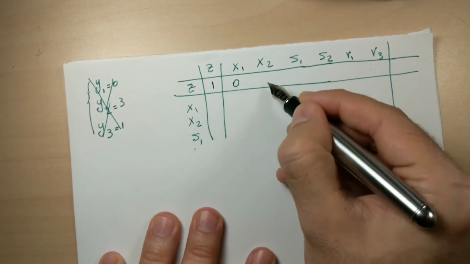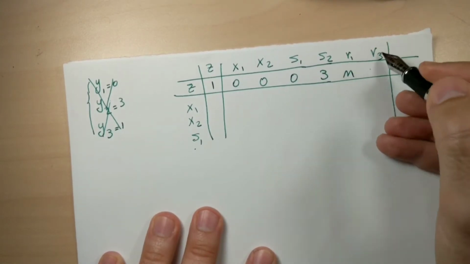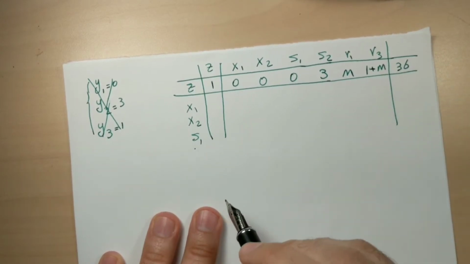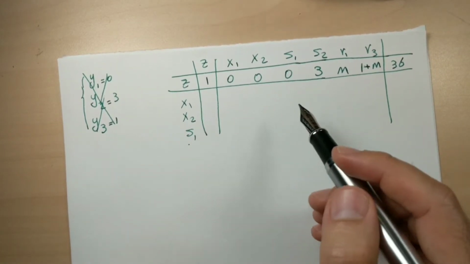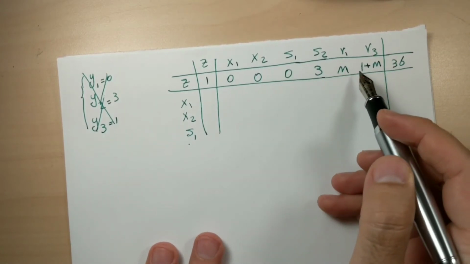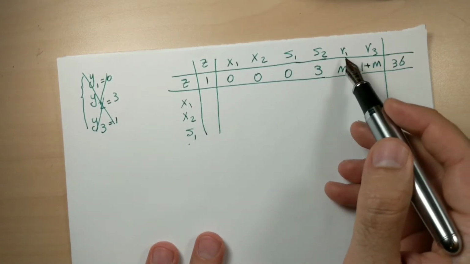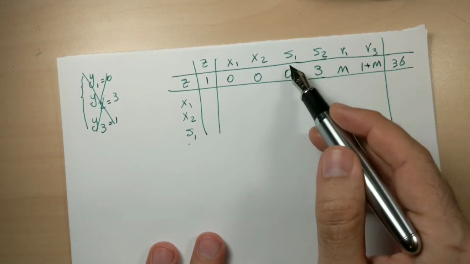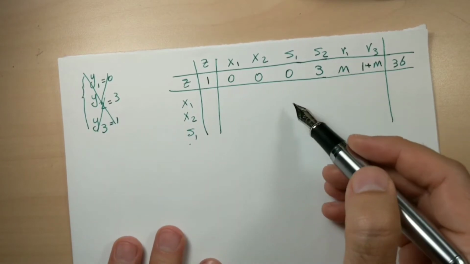It is 1, 0, 0, 0, 3, M, 1 plus M, 36. When you want to find the shadow prices, or the optimal solution to the dual problem, you need to look at the objective function row in the final table of the primal problem. You have s1 and you have r1. So this constraint was a greater than or equal to constraint. You had minus s1 plus r1 on the left side of this constraint.